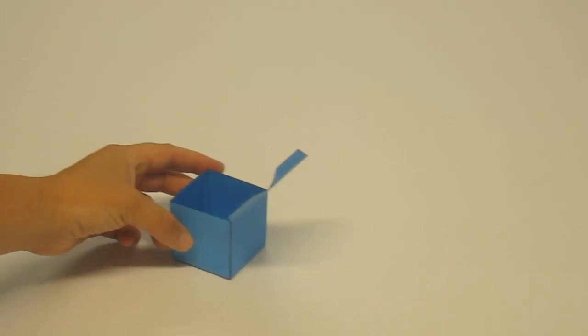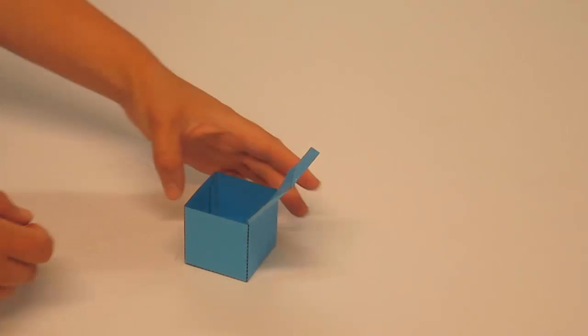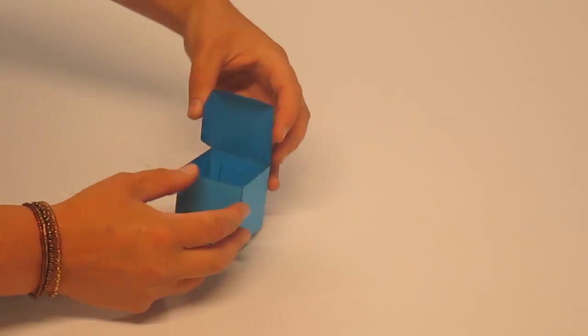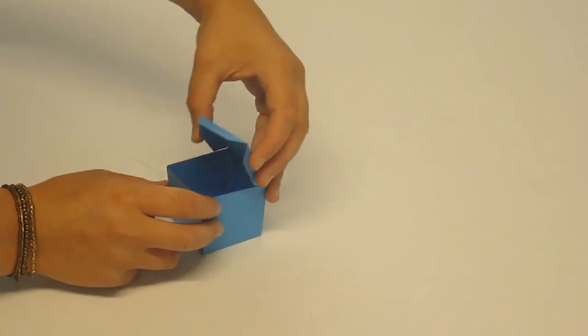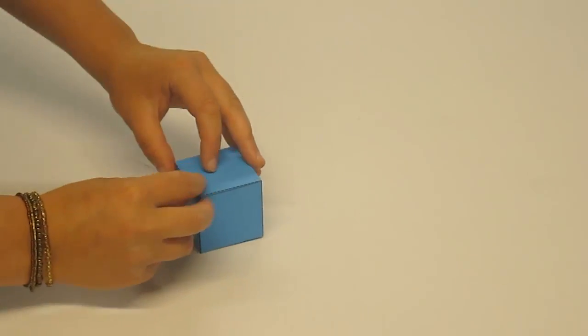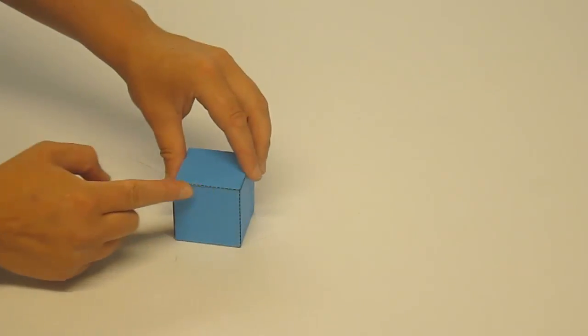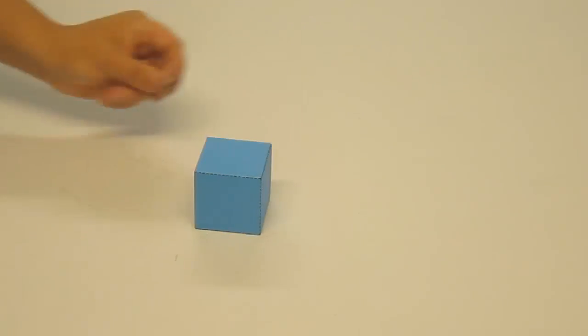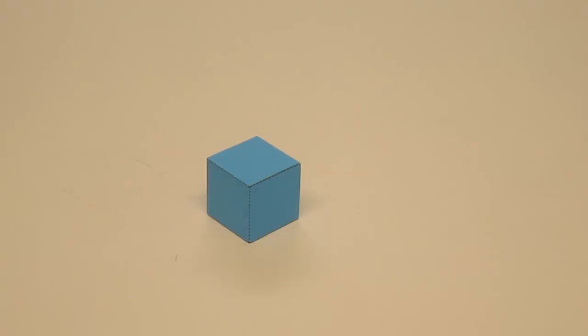Then finally just glue the lid down. And there you go, you've got your final cube.